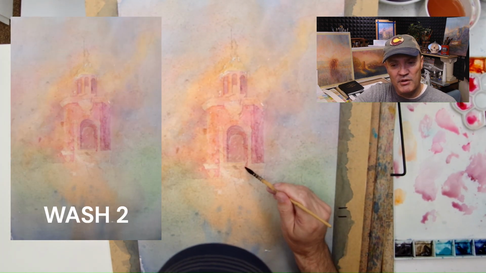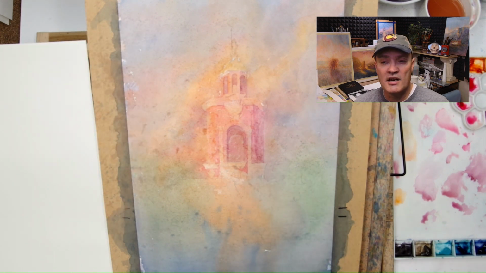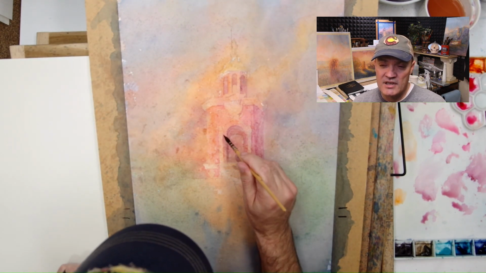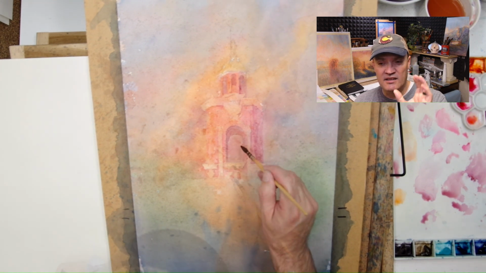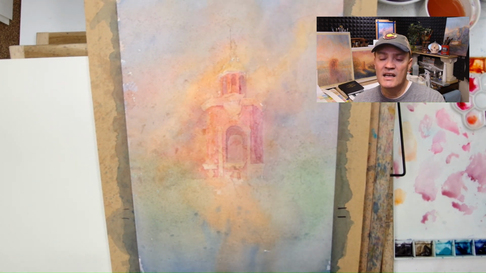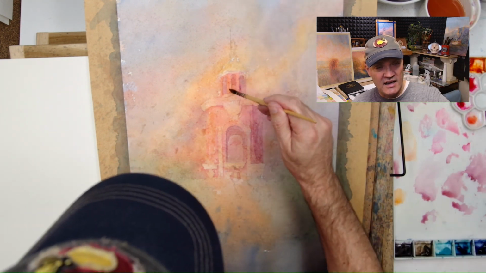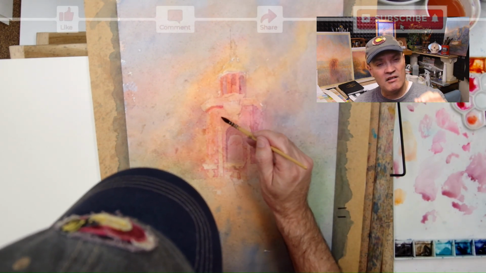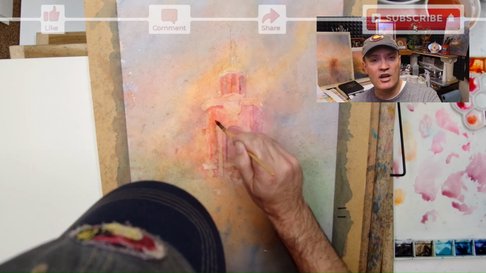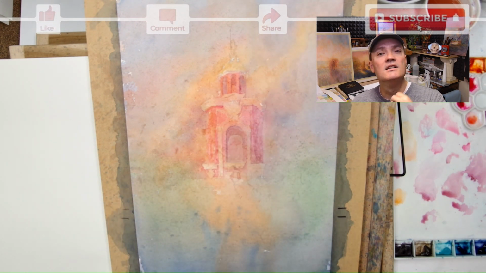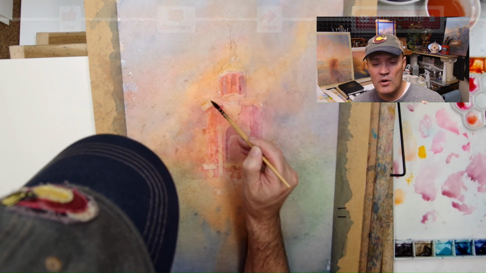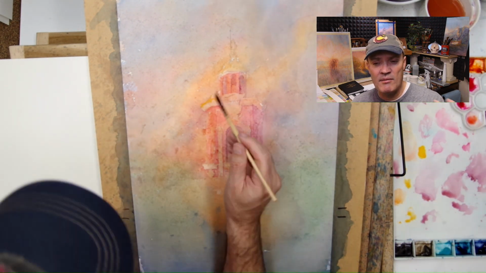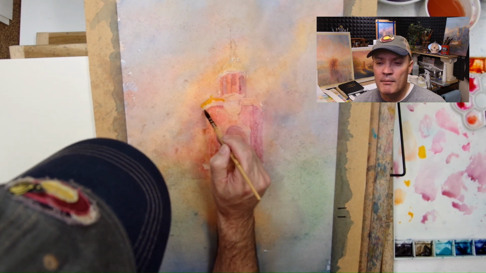But I'm very happy with the way the initial wash came out. And now I'm cutting around parts of the building, illuminating. There's like a crest on it. And then there are some white areas that I'm kind of painting around that I will then later go in with some white to clean them up. But for now, I'm just cutting in around them.